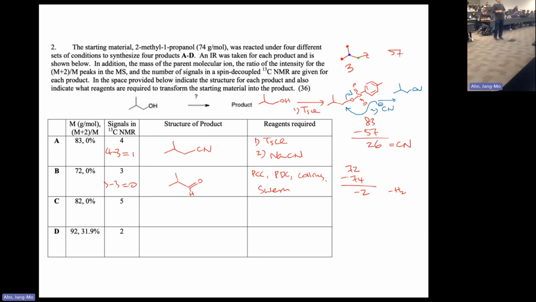And then C, now the mass can increase again, 82. That's the one that has acetylene in the structure, if you remember that carbon triple bond with the hydrogen at the end. But let's say we can still work it out without that. Mass got increased, and then 0% M plus 2 isotope means there are no halogens here. The number of carbon signals increased to 5 from 3. So clearly we can expect that 2 carbons got added.